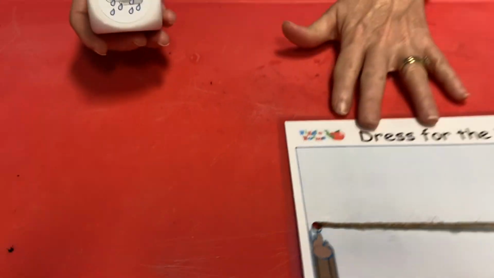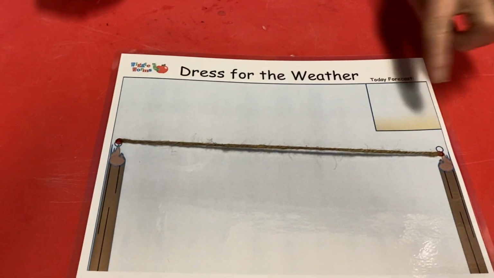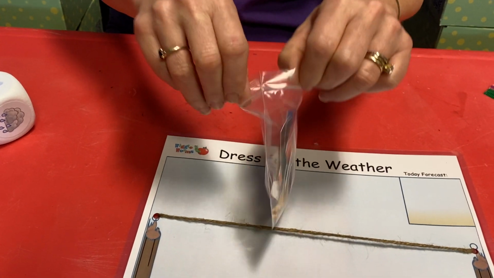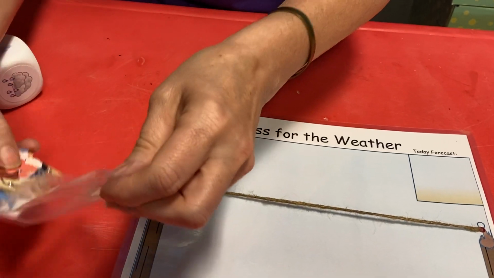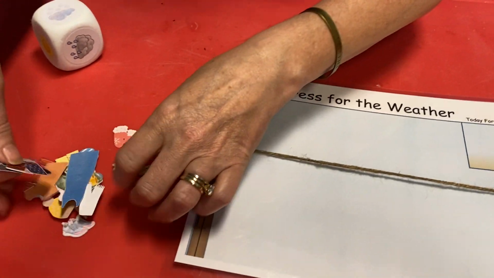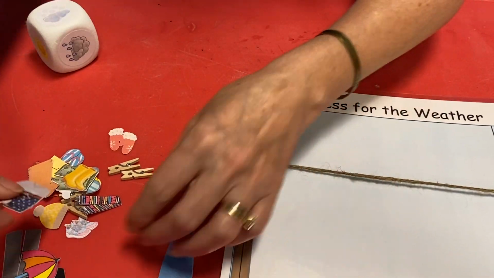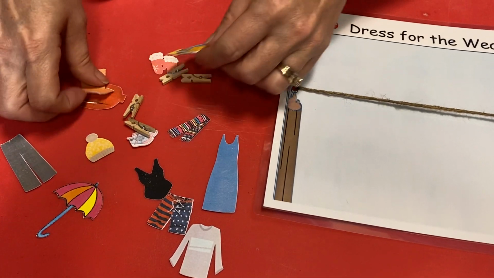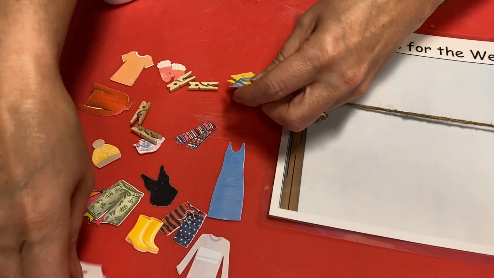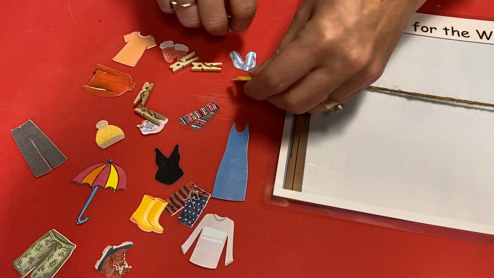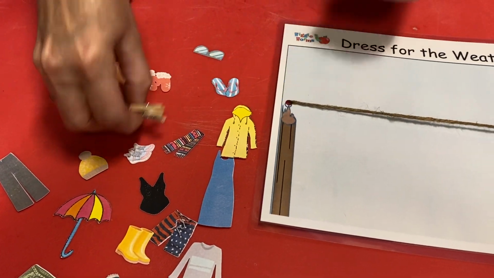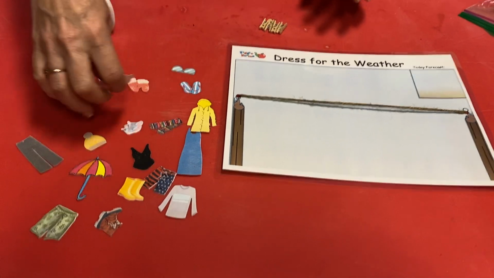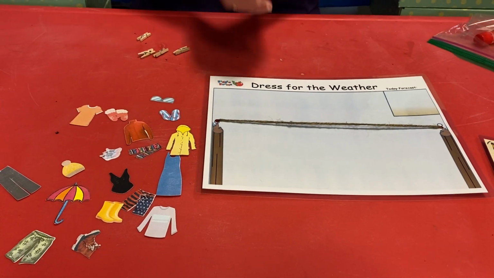All right. So you have a little square at the top. Today's forecast. All right. And then you have a bag full of clothes and accessories. So you can lay them all out just so you can see what you're working with. Ooh, we got a lot of options here. And then you have a couple of clips. You see all that? Yes. Okay. All right.